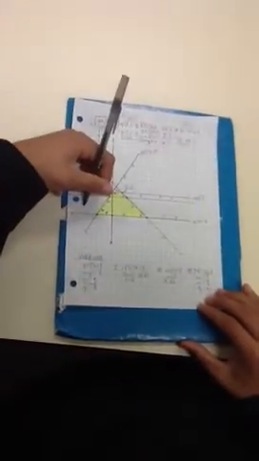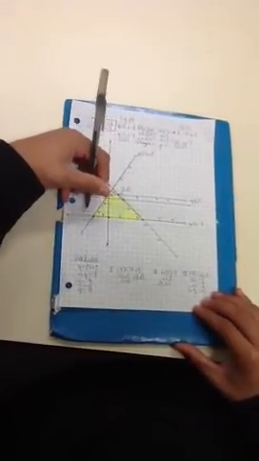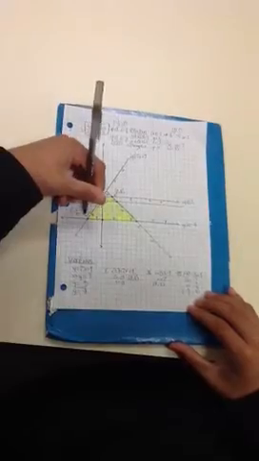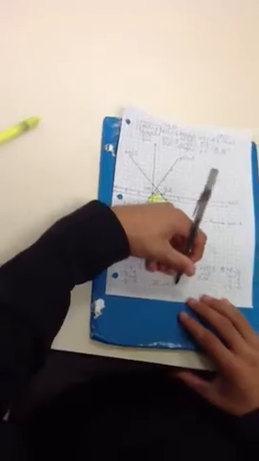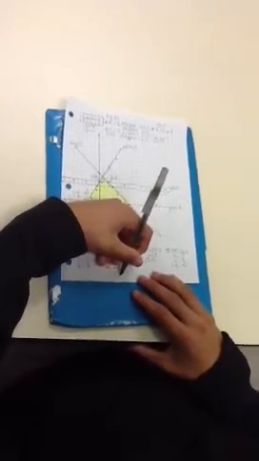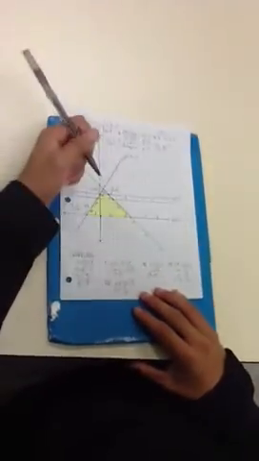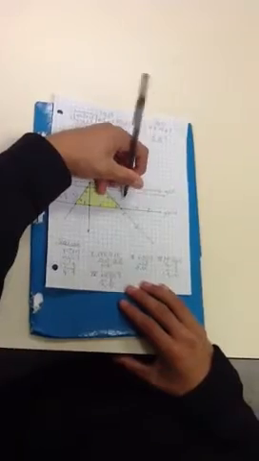And that point is right here. Then the final vertex, we're going to use negative 4 again. So x plus negative 4 is equal to 3. X equals 7. And the coordinate will be 7, negative 4. And that point is right here.